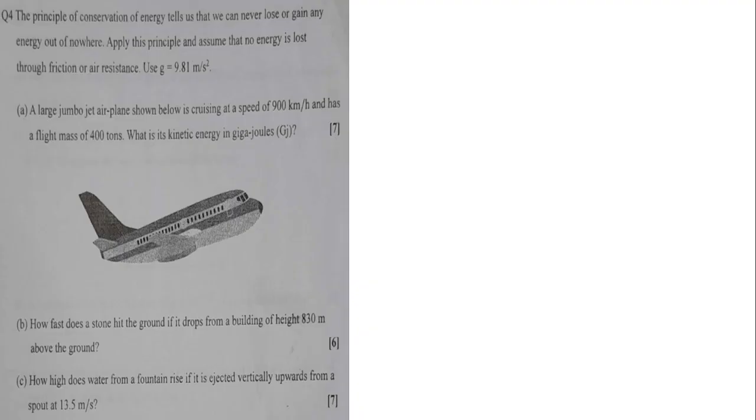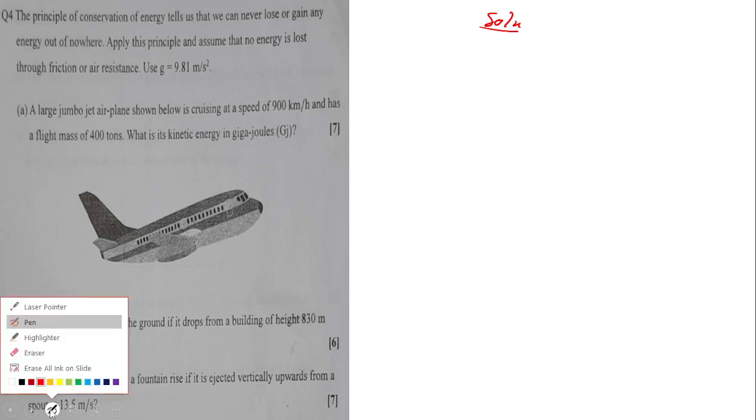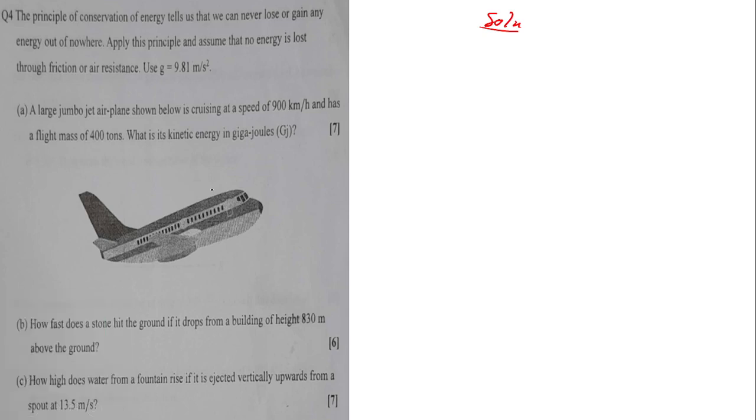So we'll start with the first question, and I'll write my solution there. This is very easy and straightforward. This question involves a lot of changing units. We are going to collect our data.